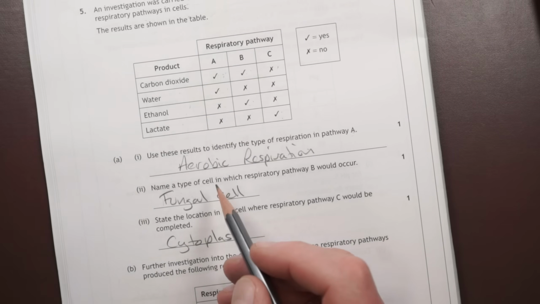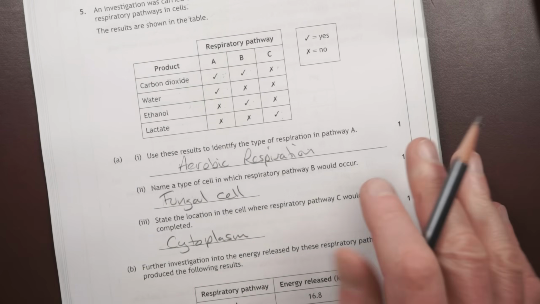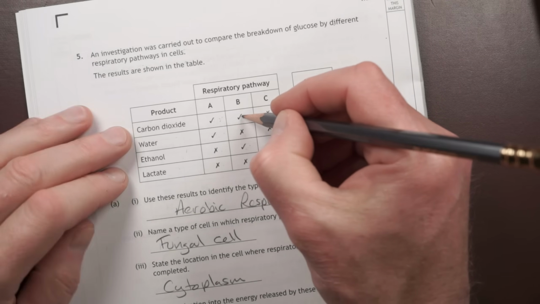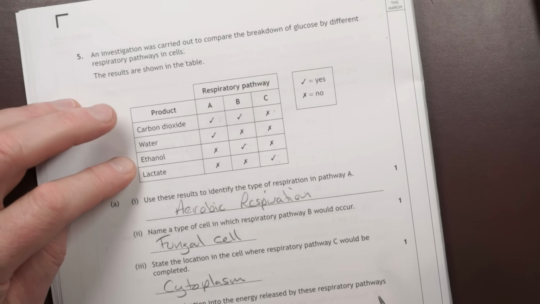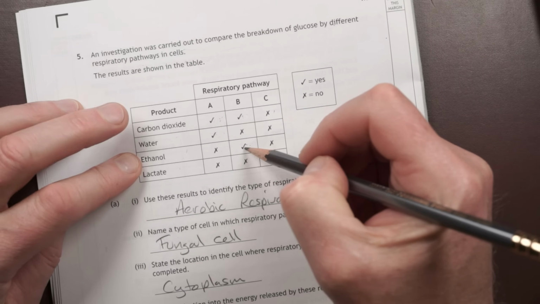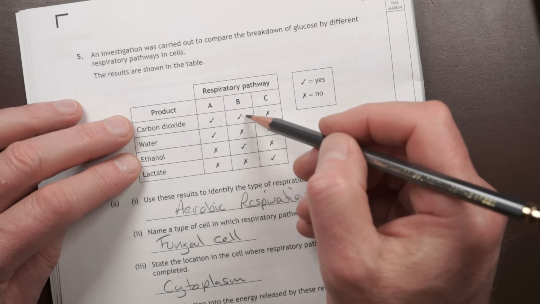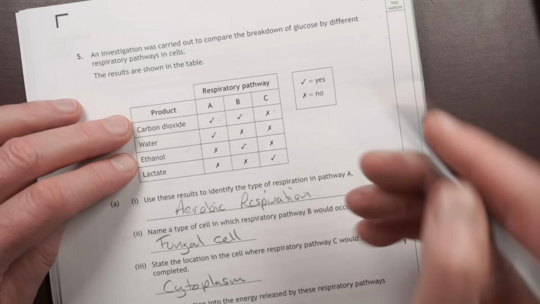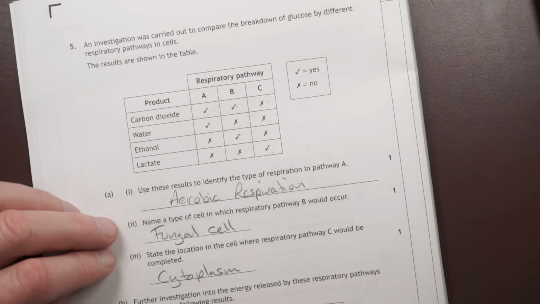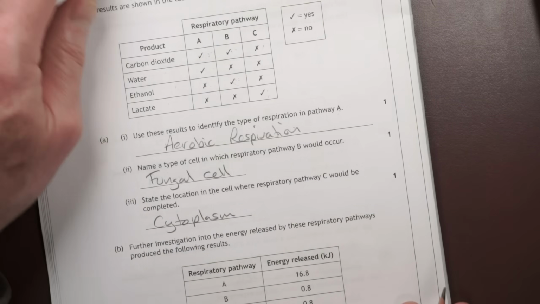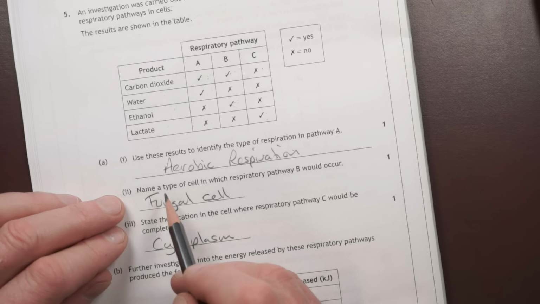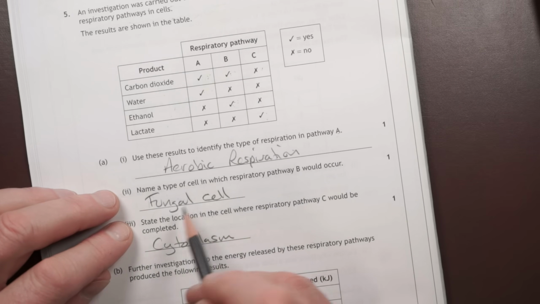Totally broken down. Name a type of cell in which the respiratory pathway B would occur. B is producing carbon dioxide and ethanol. Carbon dioxide and ethanol. So it could be a plant cell or it could be a fungal cell, right? Because that's fermentation in fungi or plants. And your final one is state the location. Now, they did this last year. First here they said name a type of cell, and name a thing, and then do something different. So you just got to be careful.